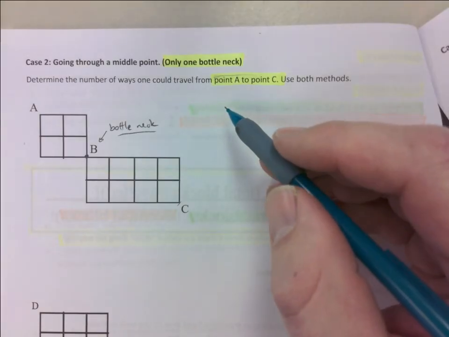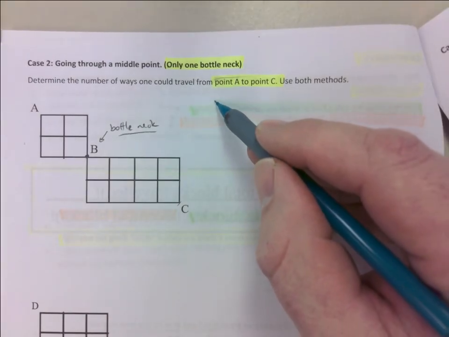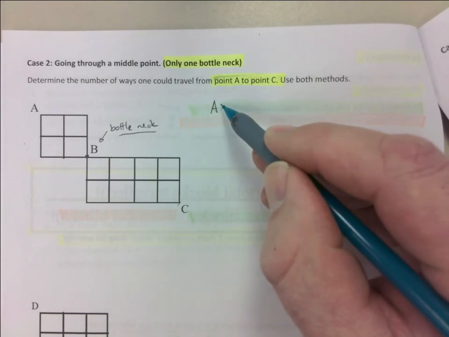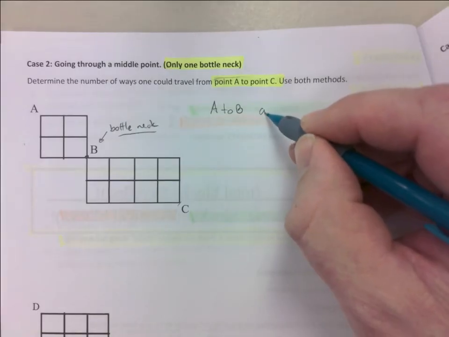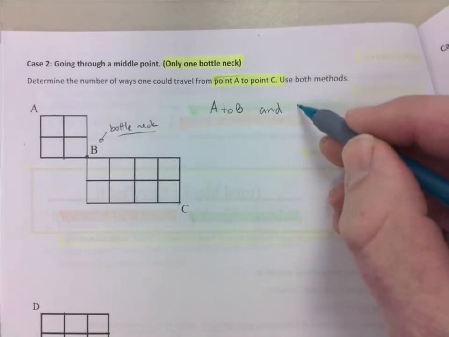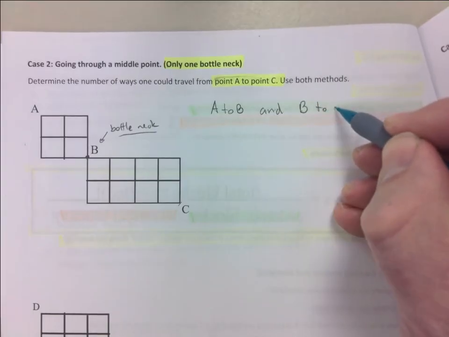So can you just go A to C, guys? Can you just say A to C? I would argue no. We will have to go from A to B and B to C. Would you agree with me on that?